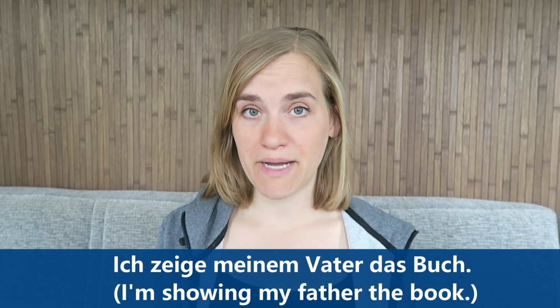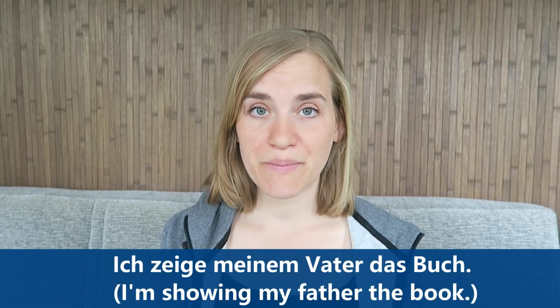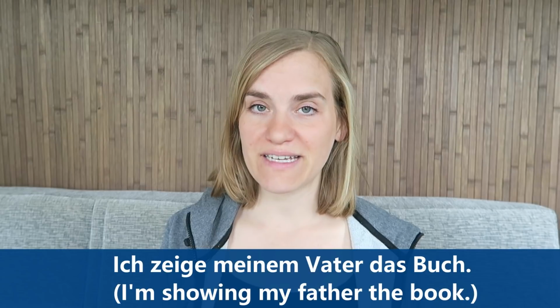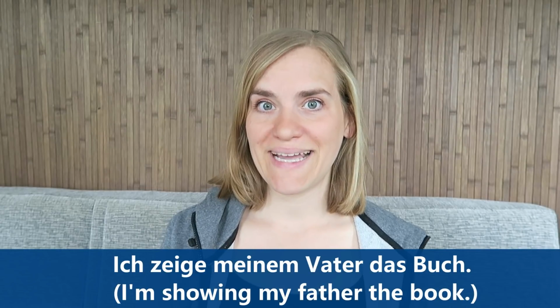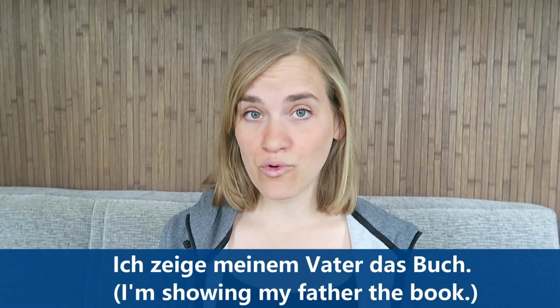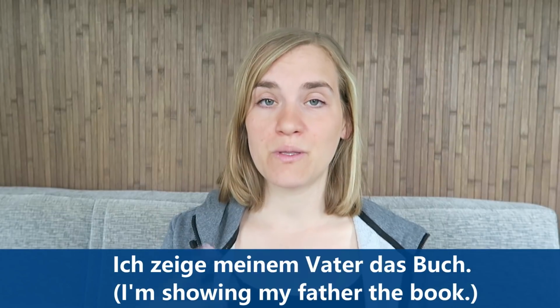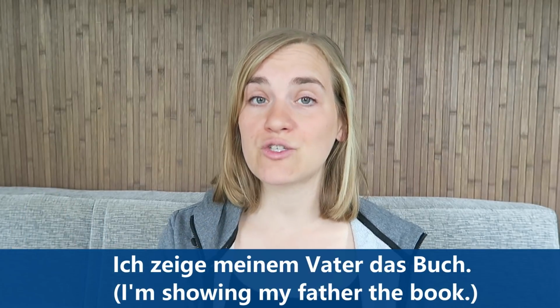Ich zeige meinem Vater das Buch. I'm showing my father the book. Meinem Vater is the object in the dative case, and das Buch is the object in the accusative case. I'm showing the book to my father. The book is the object that I am showing to someone.